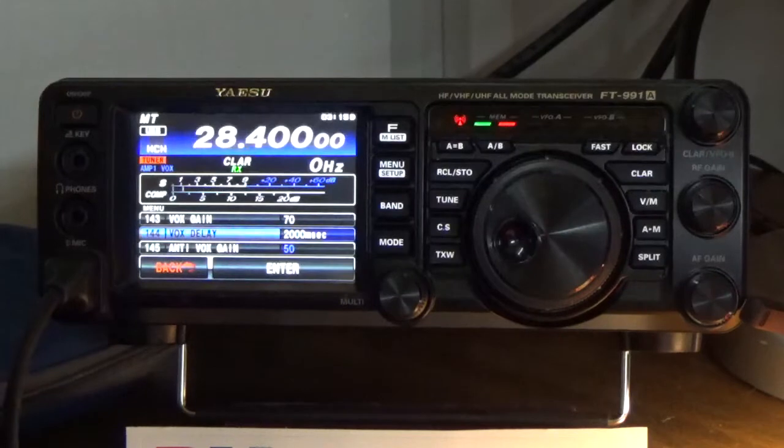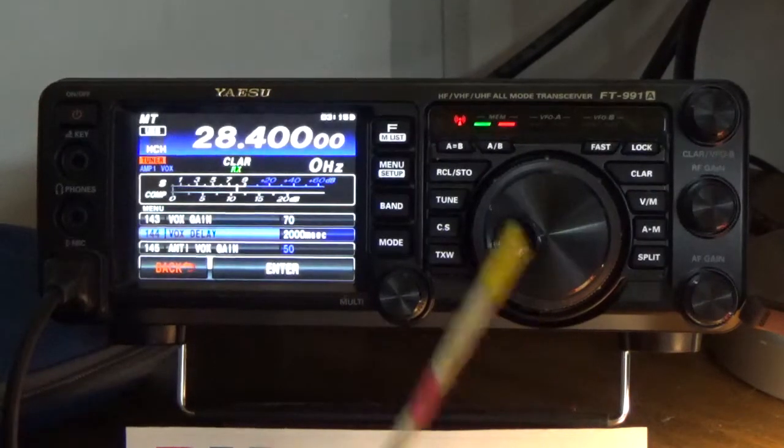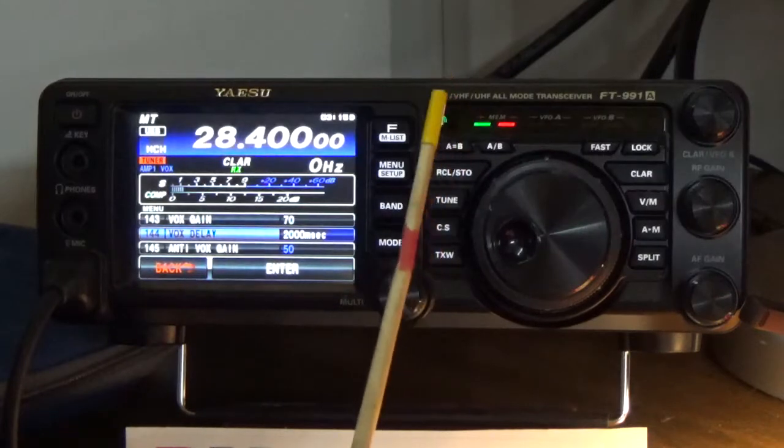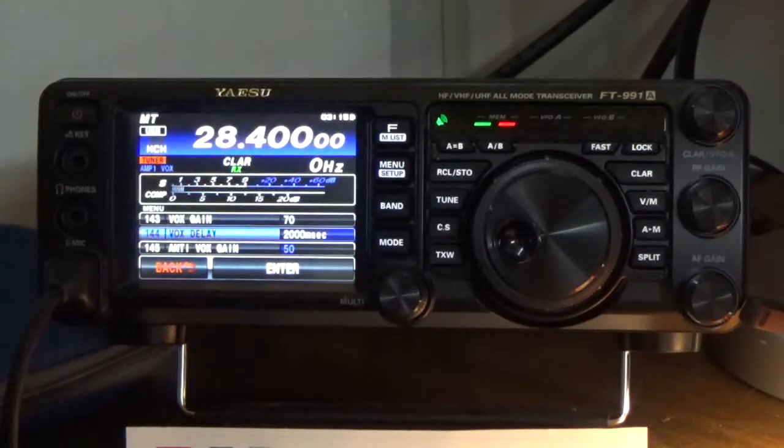Now if you notice there were absolutely no drops. We stayed in full transmission mode. And that's kind of what we're looking for. Kilo India 5, Juliet, Uniform, Foxtrot, calling CQ 10 meter and listening for a contact.